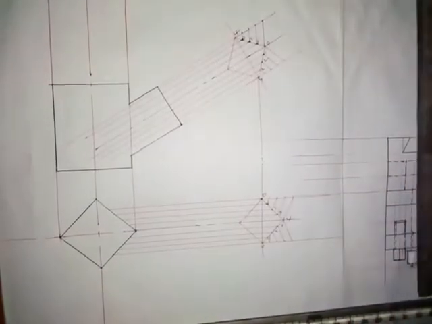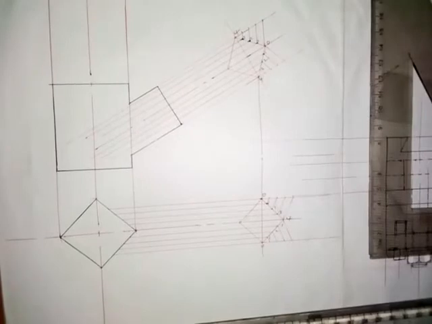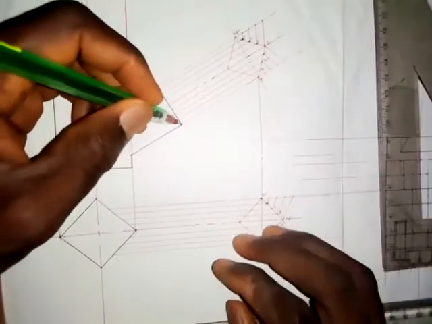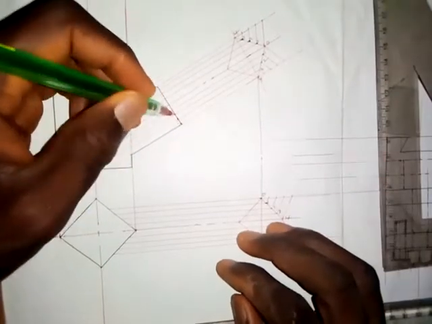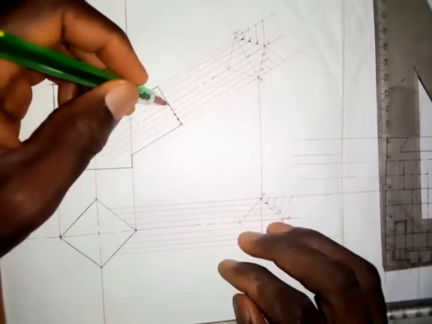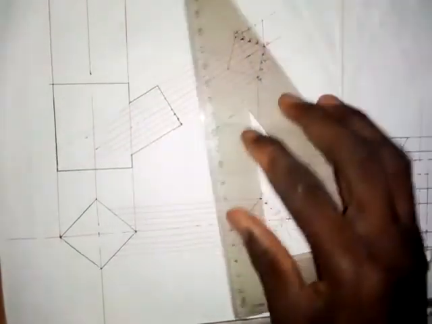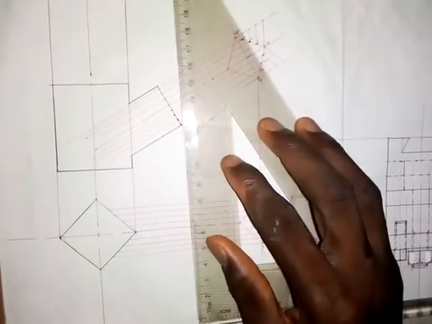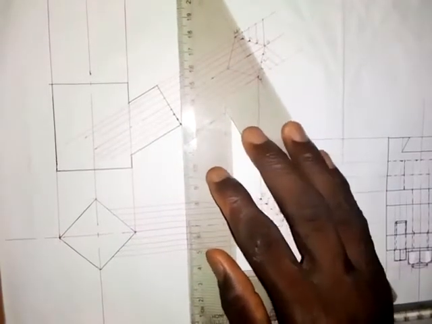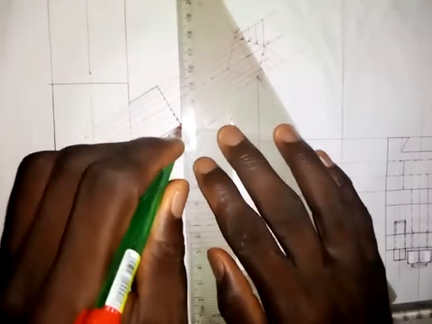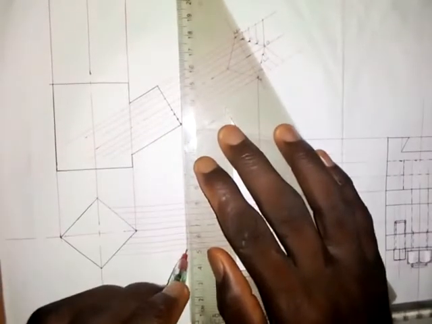Alright, so having done that, the next thing we are going to do, just look at the way I'm going to do it. Each of these points, we are going to produce them vertically into the plan. So you draw this down.